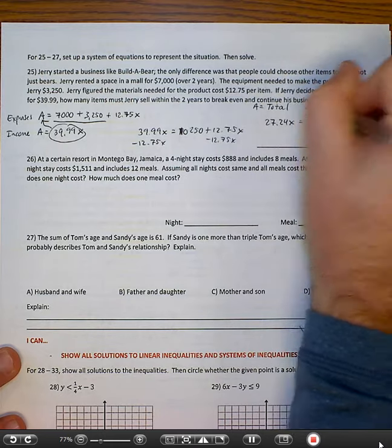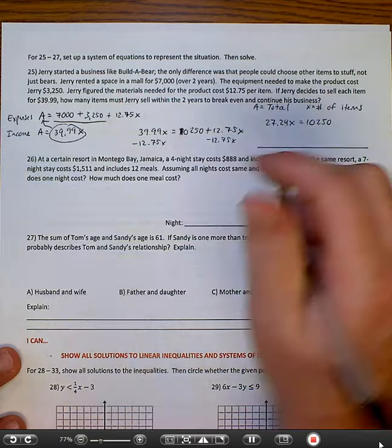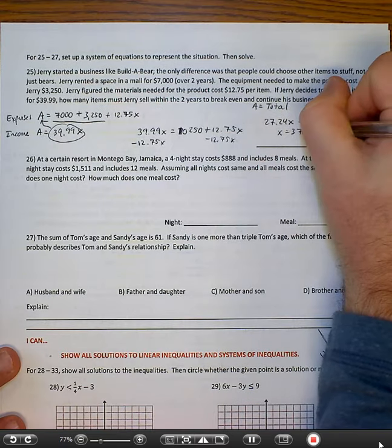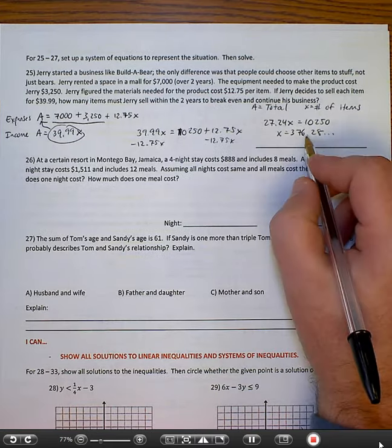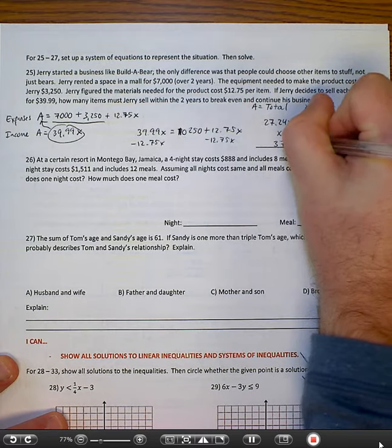And then divide by 2724. So 10,000, and I get x equals 376.28 something something something. Okay, so it's not a good number, but how many items must Jerry sell? Well, if he sells less than that, he's not going to make his money back, so he's got to sell 377 items.